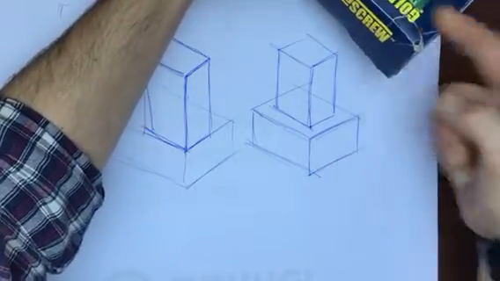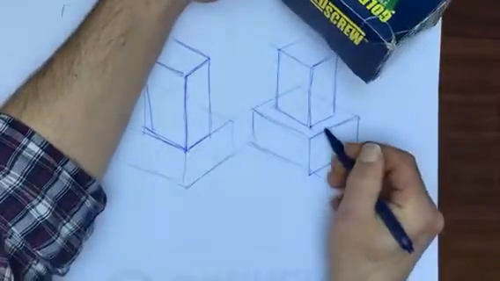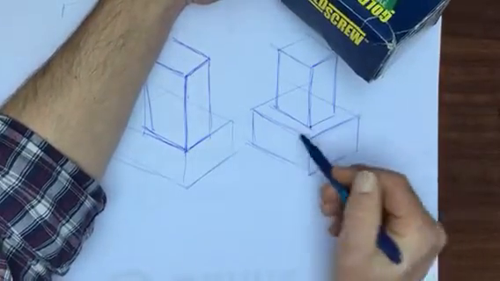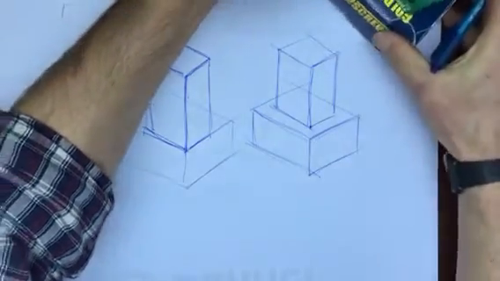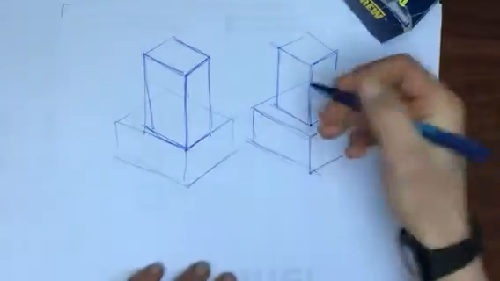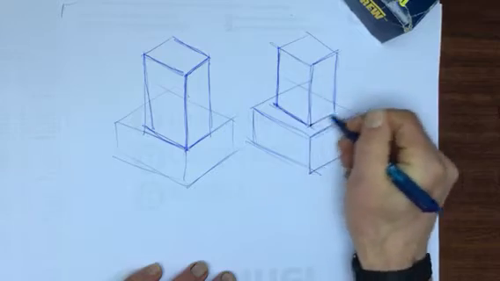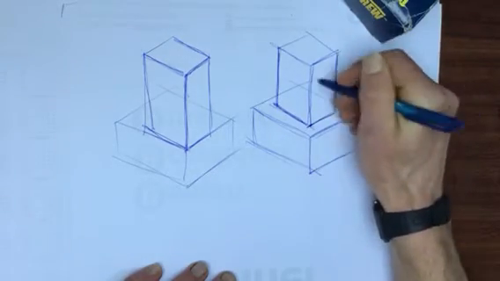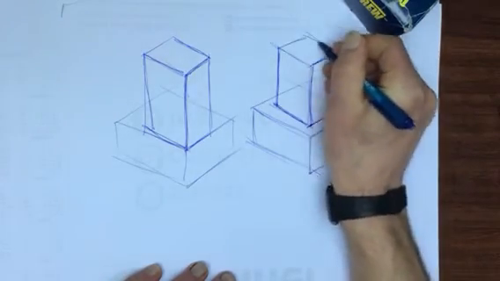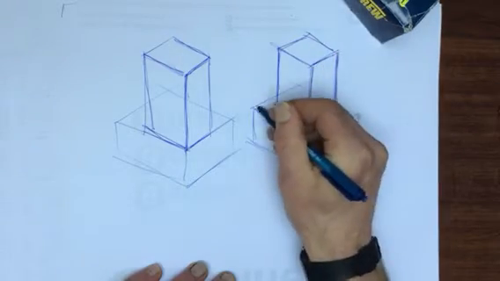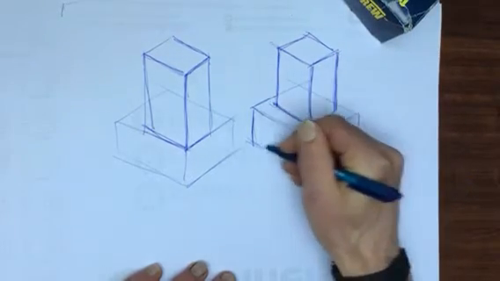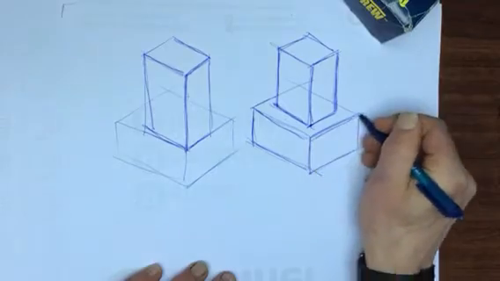We have a gap, we have a gap, we have a gap, we have a gap. All the way around it has a perimeter around it. And if I want to make this stand out, again, I can use this outlining technique. And the lines that I don't want to see will fade into the background.